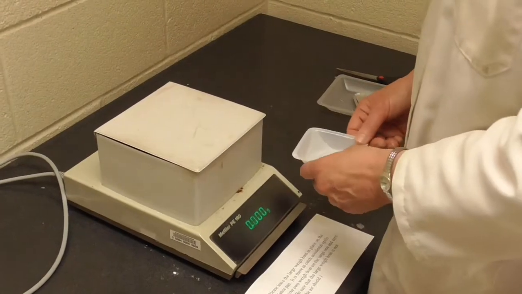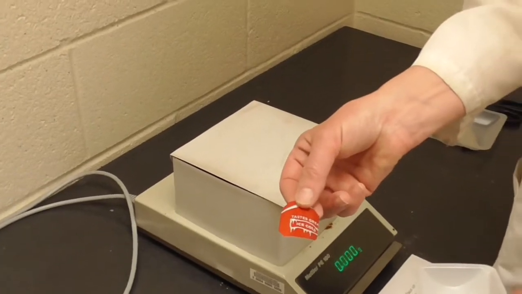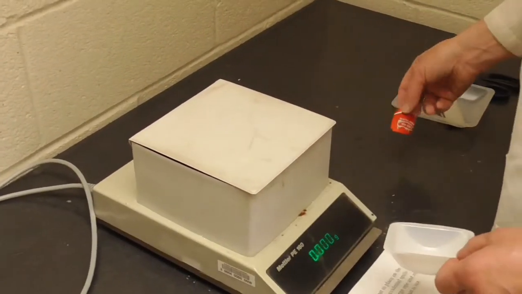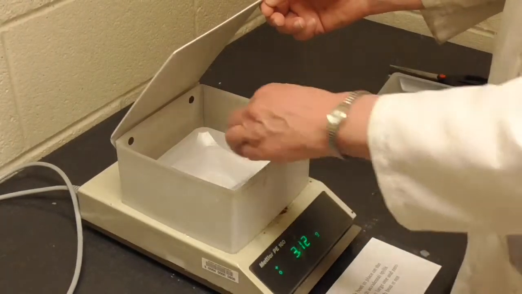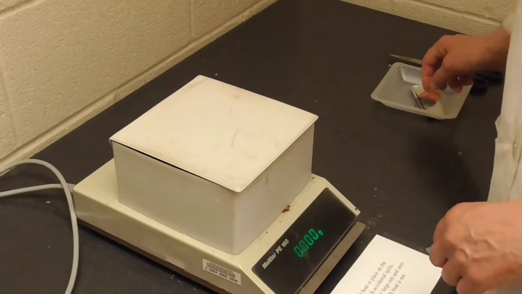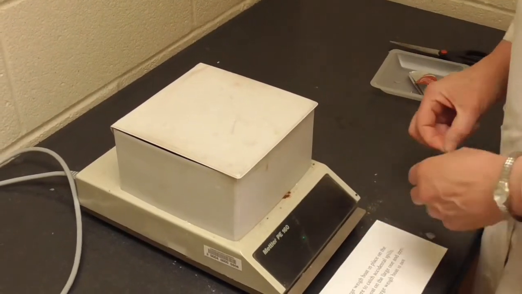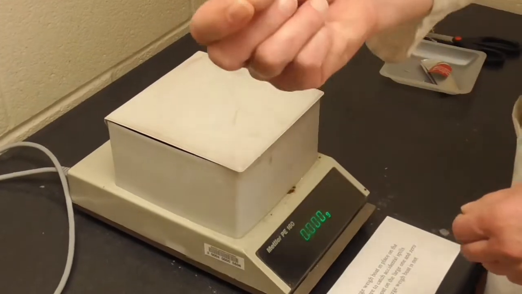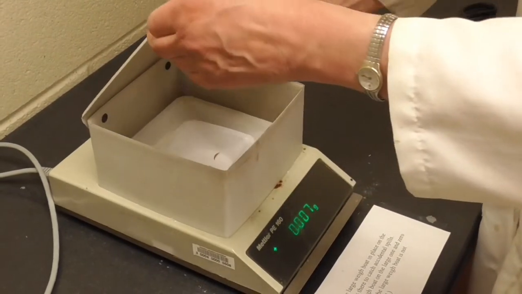Okay, I have already cut a few pieces of the pop can, soda can, and so I'm going to first put the weigh boat in the balance and zero it out. And now I have a very small piece of the pop can, but that's not enough. We need about 0.025.